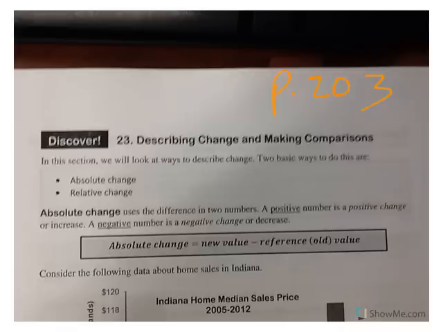In Lessons 23 and 24, we are dealing with absolute and relative change. So being able to make comparisons from data using these terms. The first thing we want to do here on page 203 is talk about the difference between absolute and relative change. They're both fairly easy to calculate, but if you don't know the difference between them, they can be a little bit difficult to find. So we want to first start with what you're looking for.